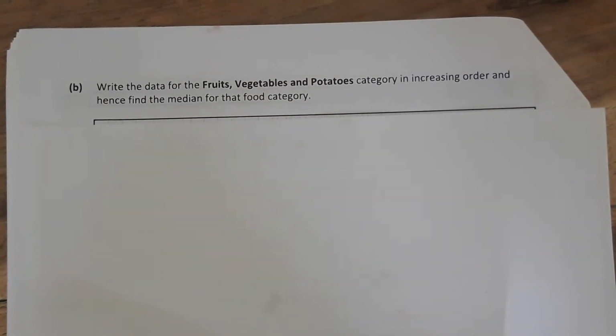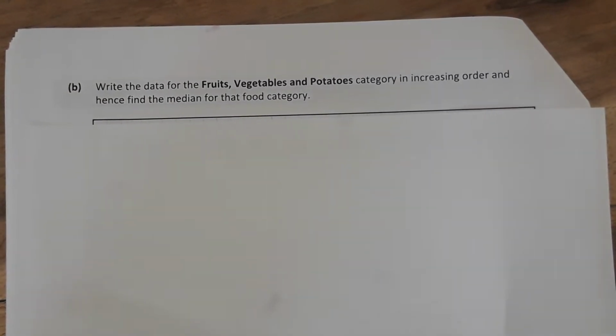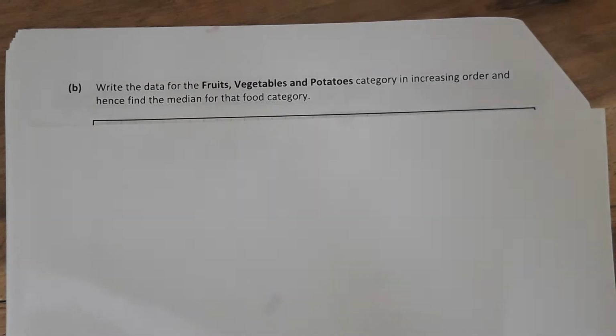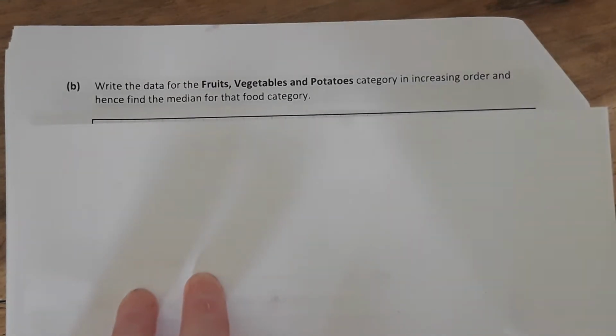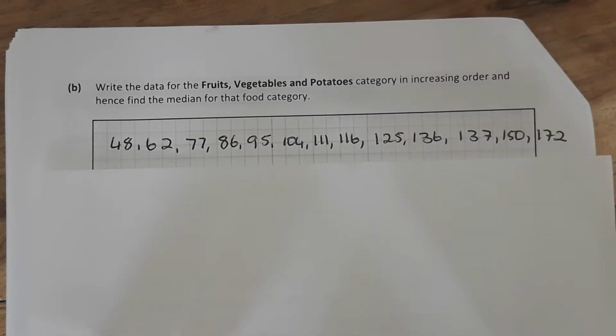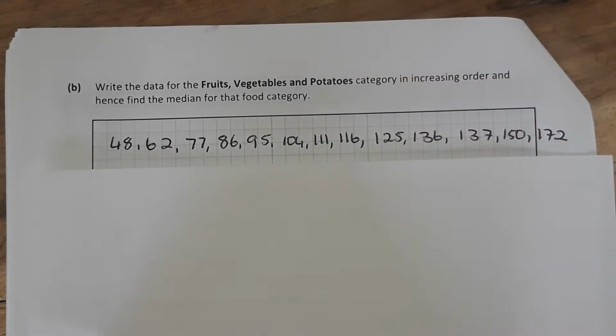So next, part B. Write the data for the fruit, vegetables and potatoes category in increasing order and hence find the median, or that's the middle number for that food category. So first of all, write it in increasing order. That means start with the smallest and go to the biggest. So there you go: 48, 62, 77, 86, 95, 104, 111, 116, 125, 136, 137, 150, 172.